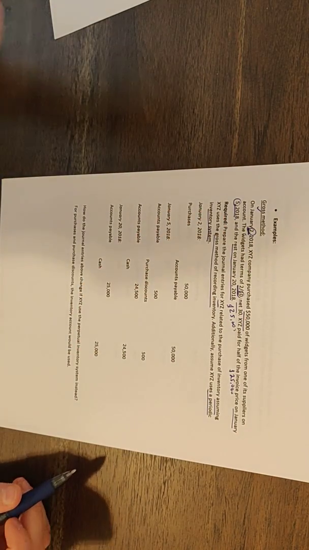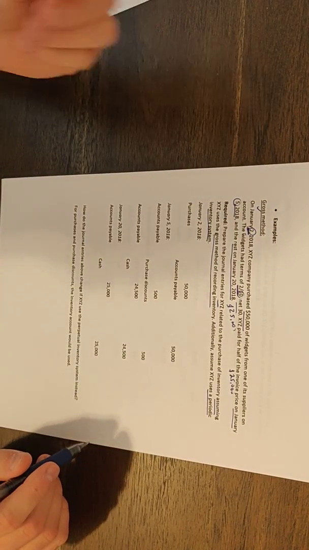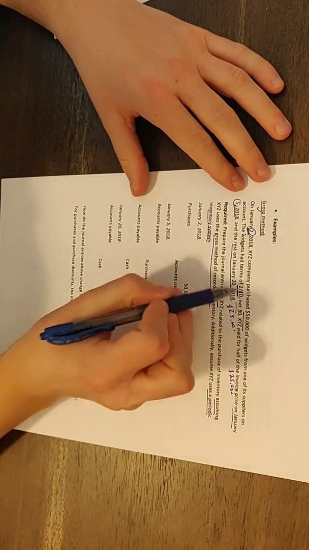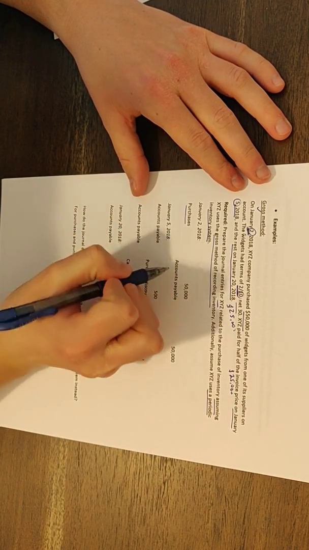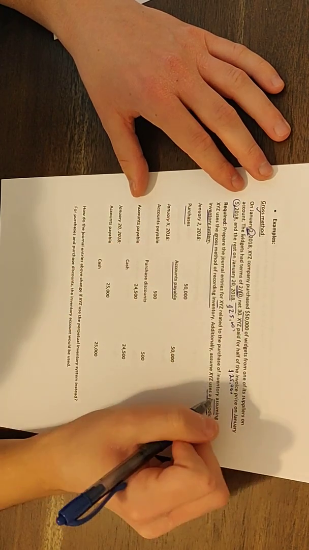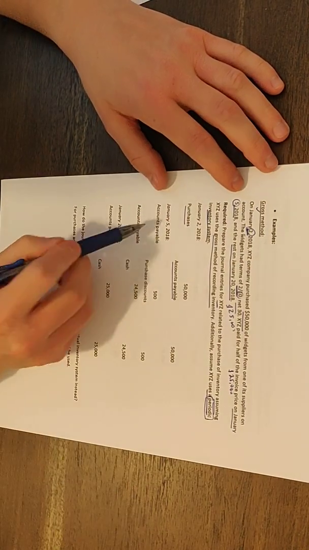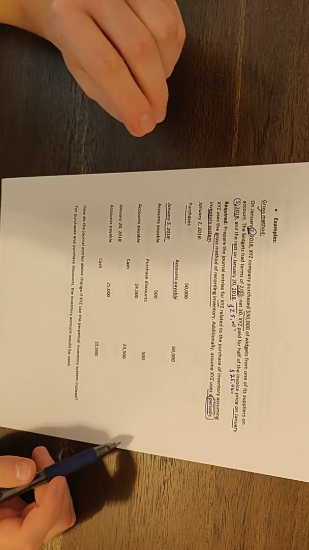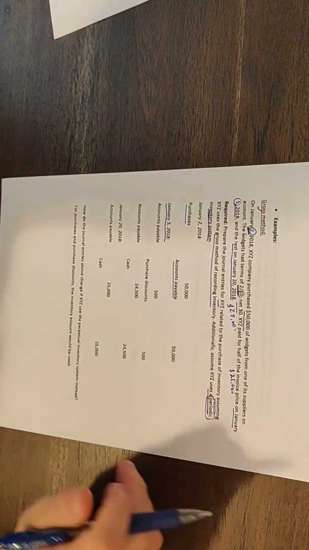Okay, so again, the gross method records the inventory on the books at what you initially pay. We're not going to deduct any discounts we think we're going to take. So we pay $50,000, which means purchases is debited for $50,000. Accounts payable is credited for $50,000. Again, purchases is debited because we're using the periodic inventory system. Okay. Then on January 5th, XYZ actually pays for this inventory within the discount window.